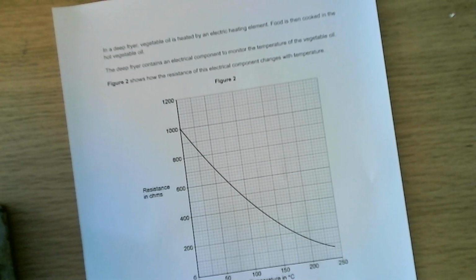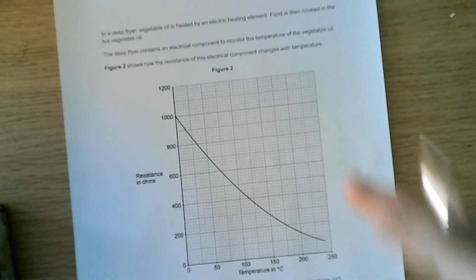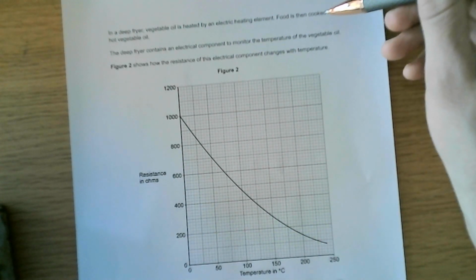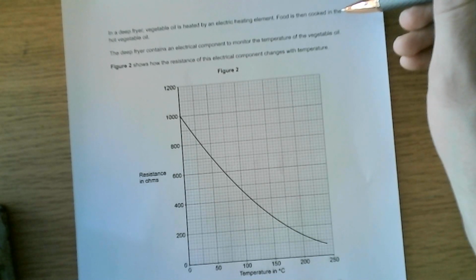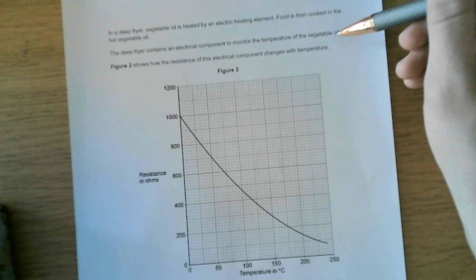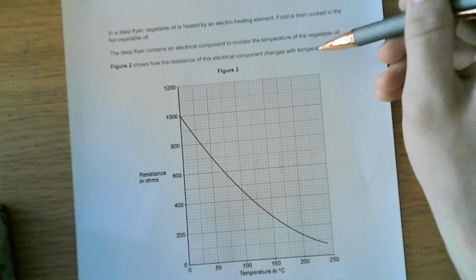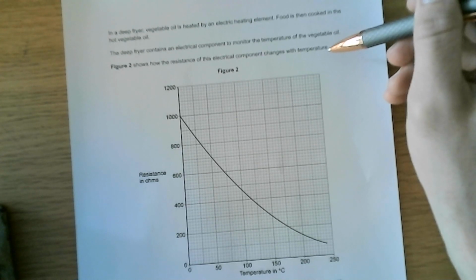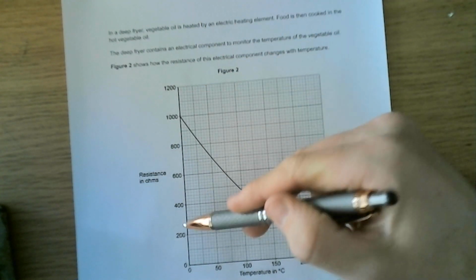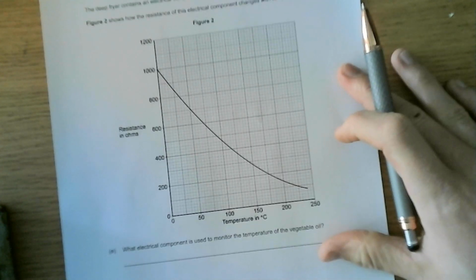For our next part, we've got a graph. In a deep fryer, vegetable oil is heated by an electric heating element. Food is then cooked in the hot vegetable oil. The deep fryer contains an electrical component to monitor the temperature of the vegetable oil. Figure 2 shows how the resistance of this electrical component changes with temperature. And here we've got a graph of resistance against temperature.